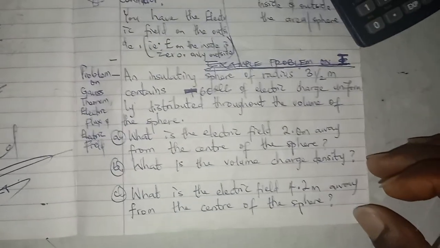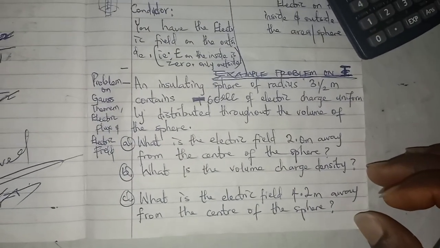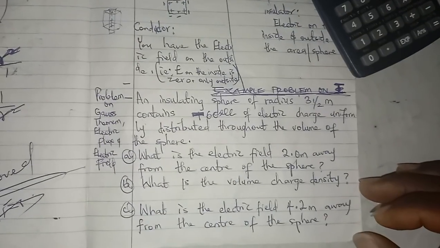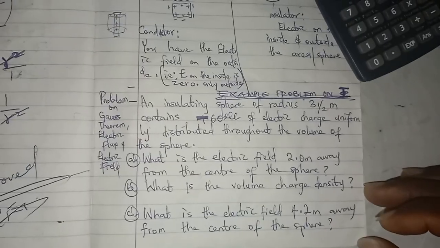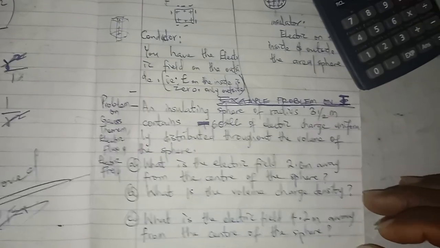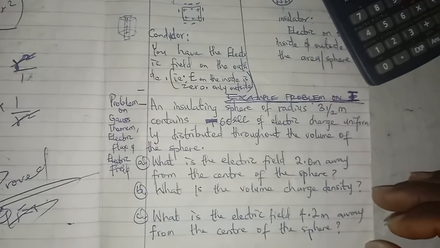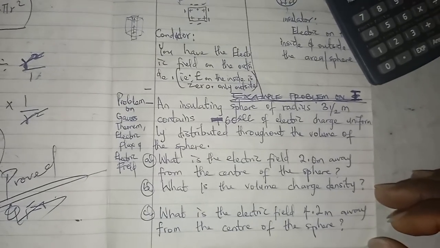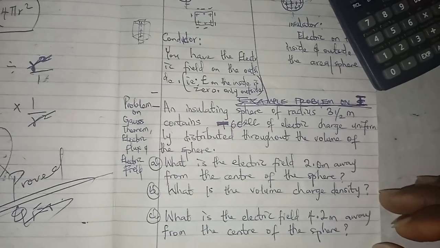So, example problems on Gauss's theorem, electric flux and electric field. The question says, an insulating sphere. Don't just read and think maybe it's fair. Always pay attention to whether it is a conducting sphere or an insulating sphere.